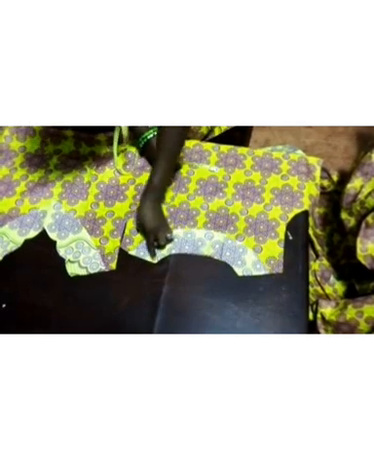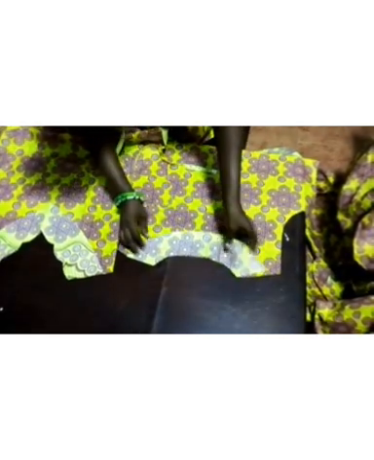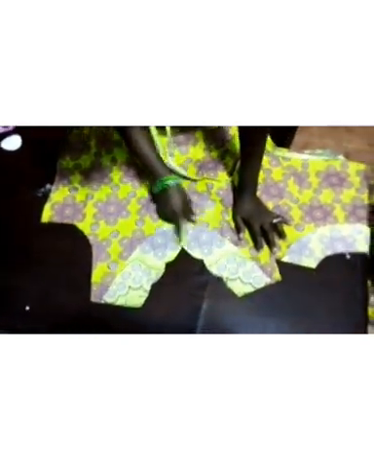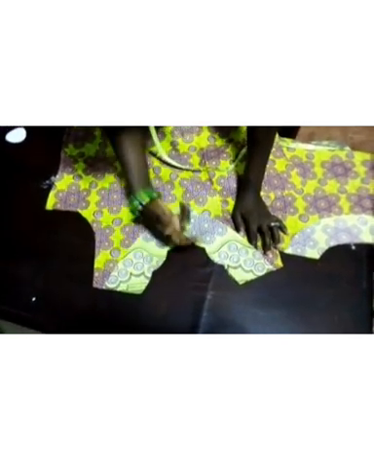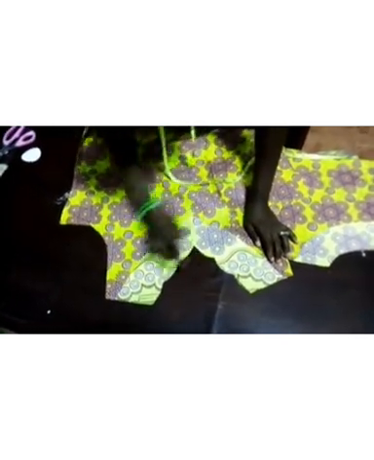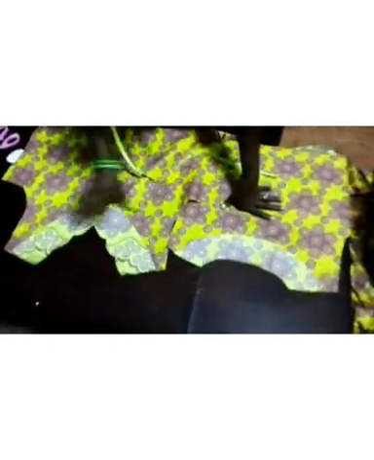You cut out the shape of the neckline and then you cut out a corresponding facing like this. And then for the front too, you can see the shape of the scallop neckline here. So you cut out a corresponding facing for your neckline. The width also depends on you. So that is how to cut the neckline and facing for the kaftan.